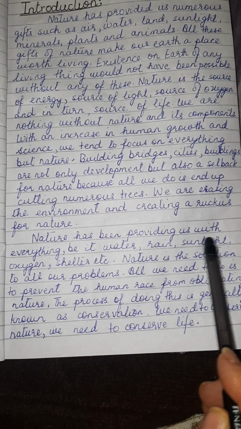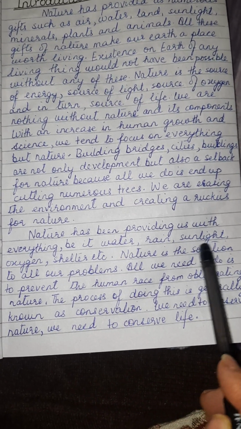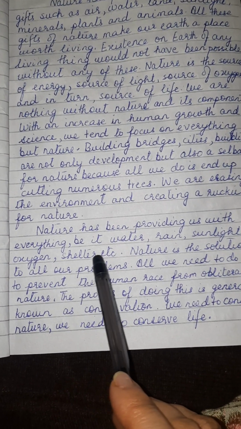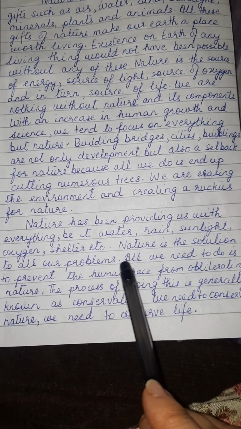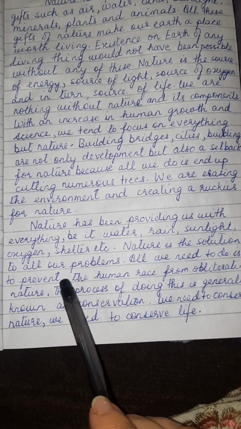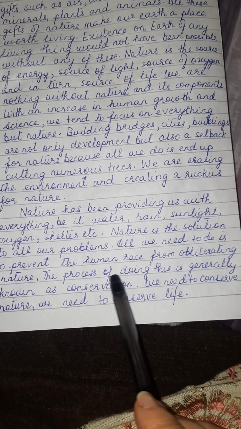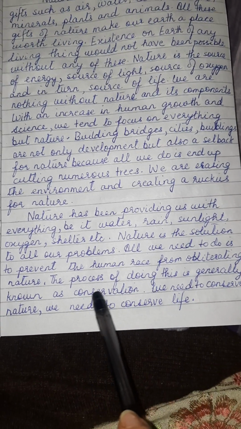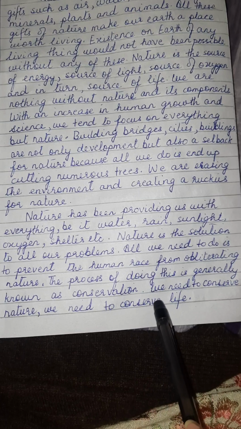Nature has been providing us with everything, be it water, rain, sunlight, oxygen, shelter, etc. Nature is the solution to all our problems. All we need to do is to prevent the human race from obliterating nature. The process of doing this is generally known as conservation. We need to conserve nature, we need to conserve life.